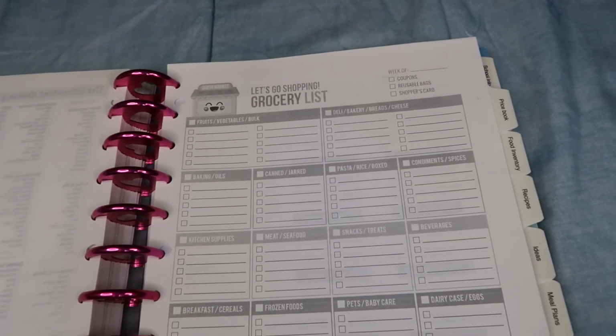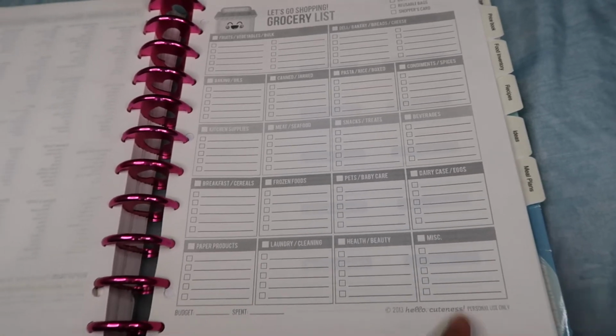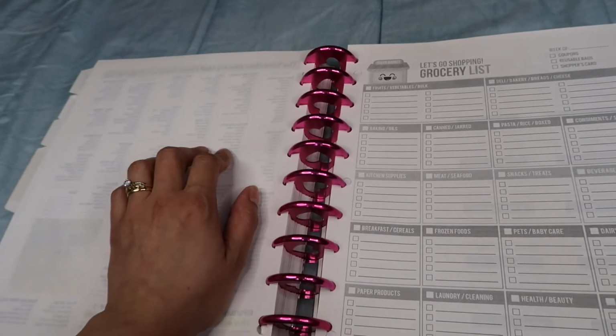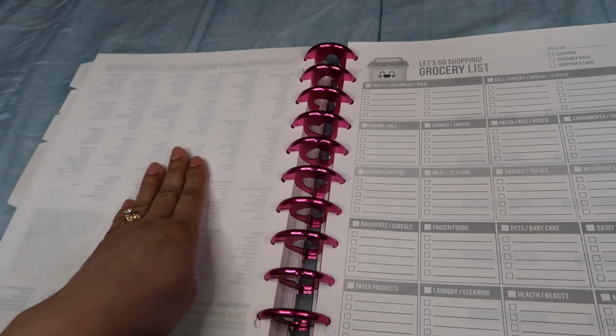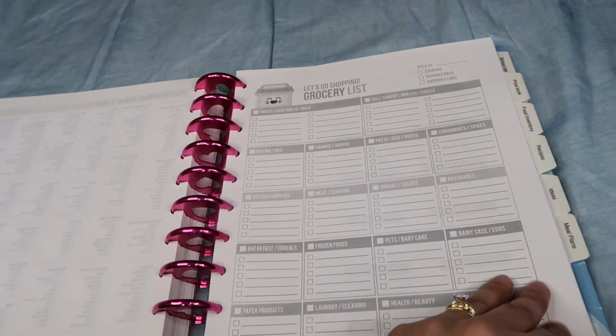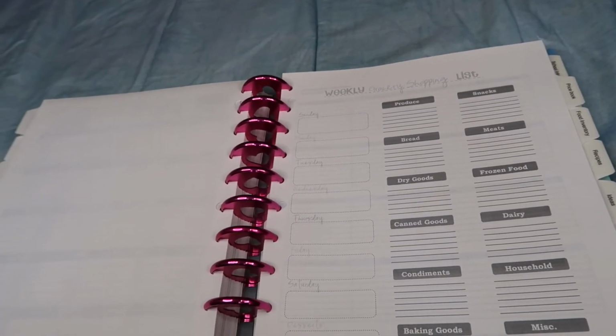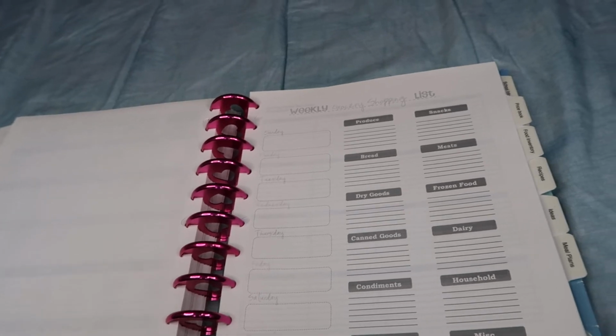And then this is an empty one already broken down for me, so that in case this one has items that I don't need or items missing that I need, I can incorporate them onto this list and create my own personal master grocery list.